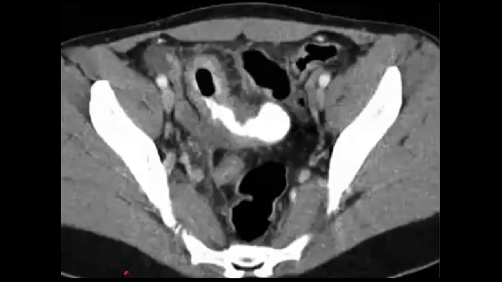I think I will just show you the rest of the images. So again, the terminal ileum dilatation. The MRI will be nice, especially to search for fistula, sinus tracts, okay, especially in the anorectal region, and also for abscess formation and so on, okay?